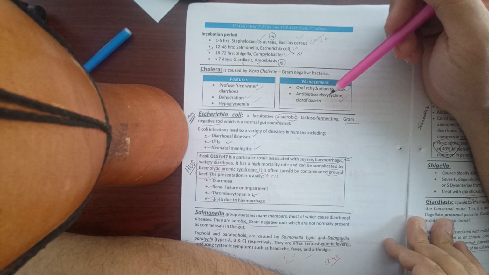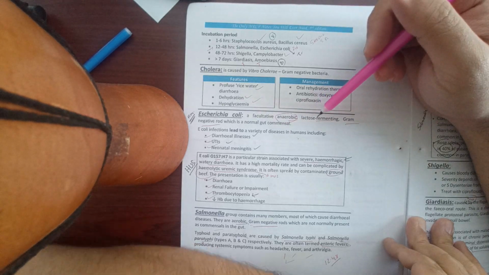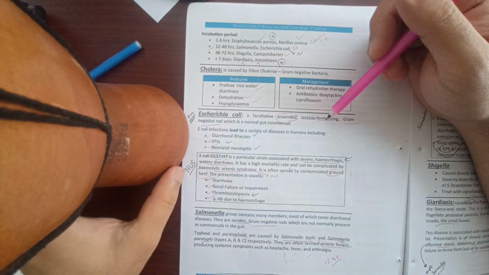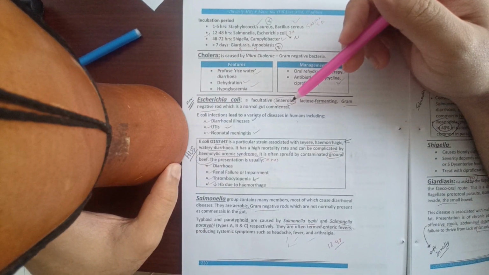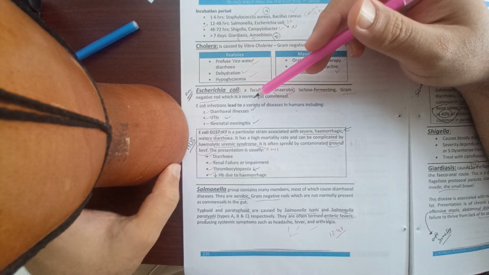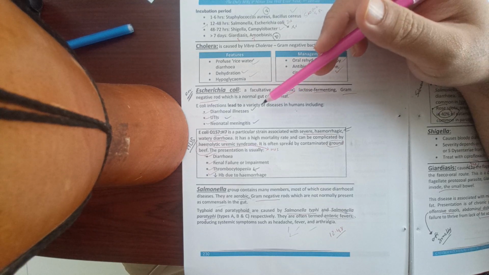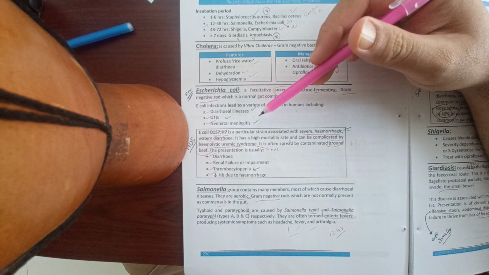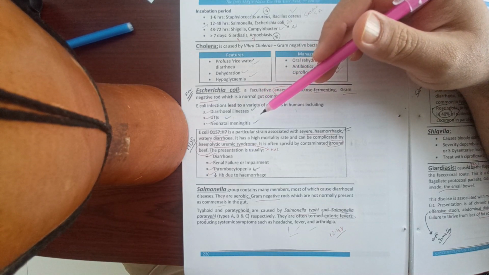Okay, E. coli is a facultative anaerobic lactose fermenting gram-negative rod, which is a normal gut commensal. E. coli infection can lead to a variety of diseases in humans, including diarrheal illness, UTI, neonatal jaundice, meningitis. All this can happen.